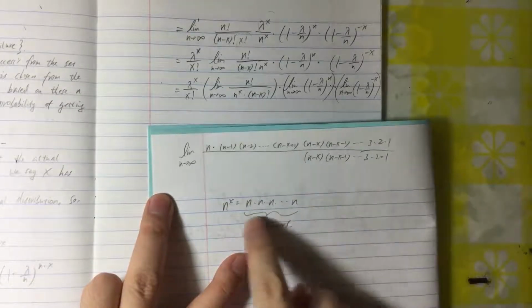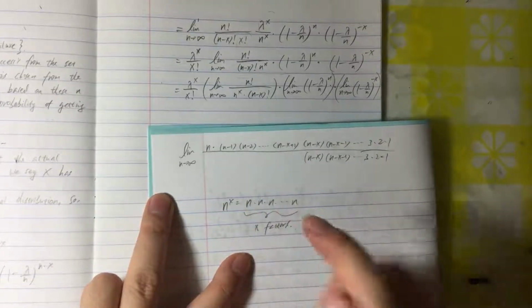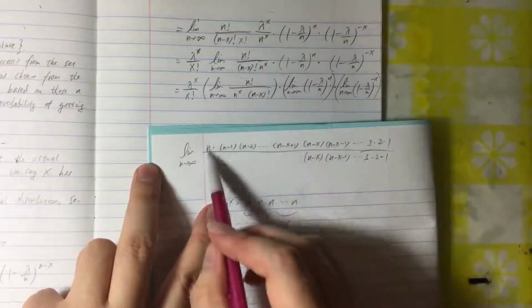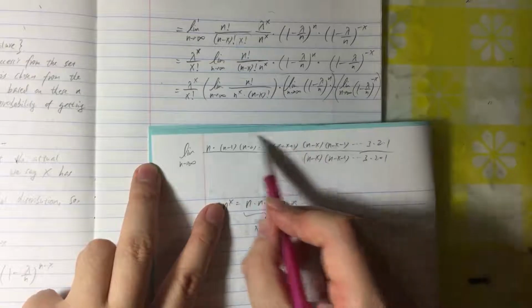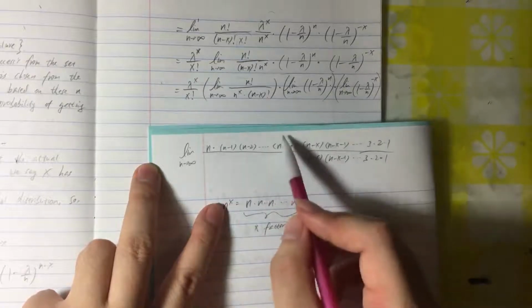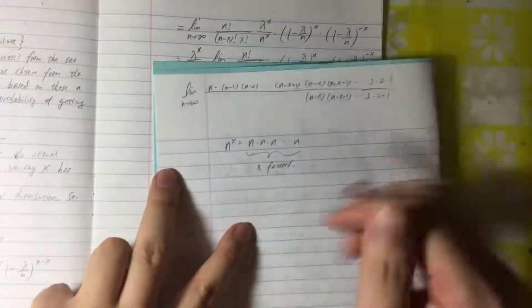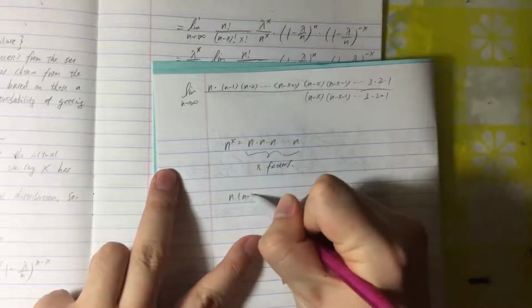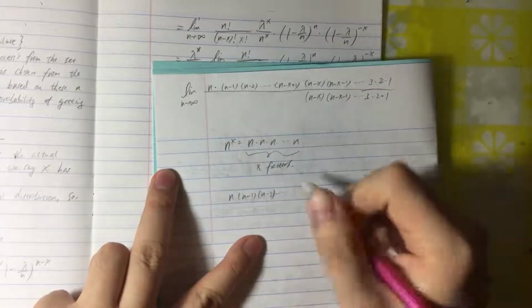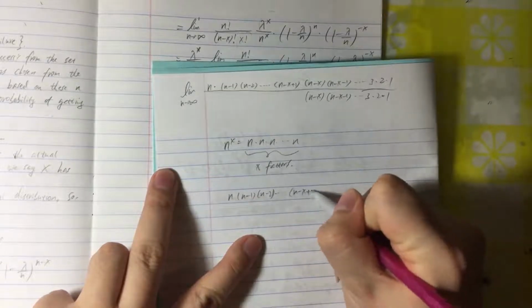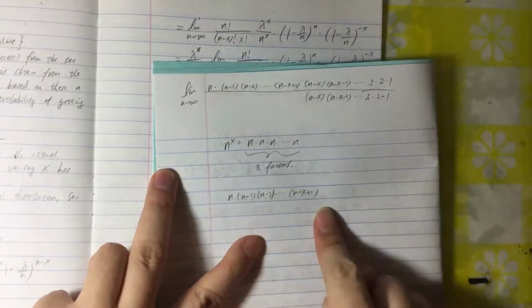How many factors do we have here, from n, n minus 1, n minus 2, to n minus x plus 1? How many factors do we have here?